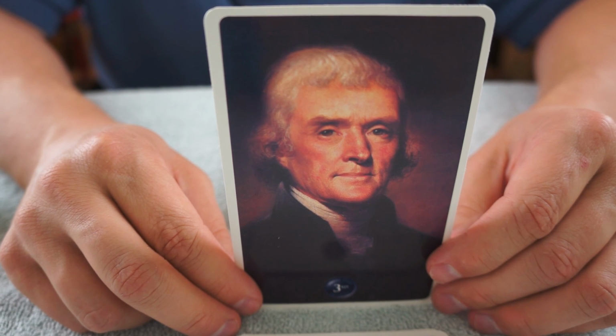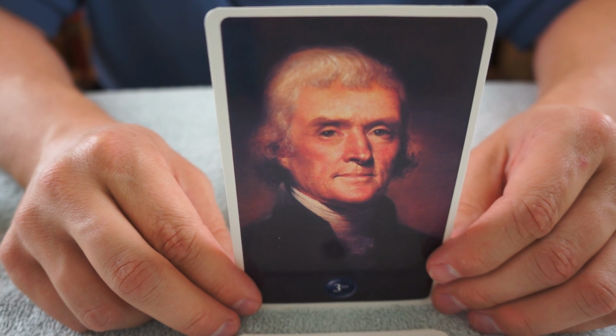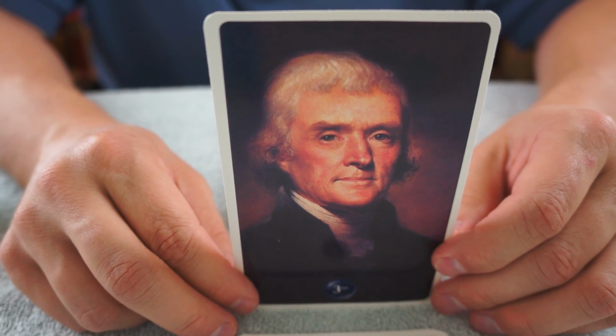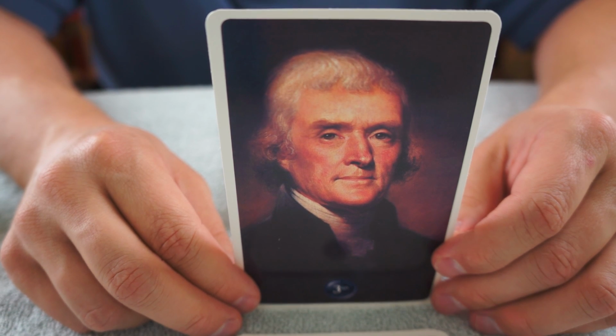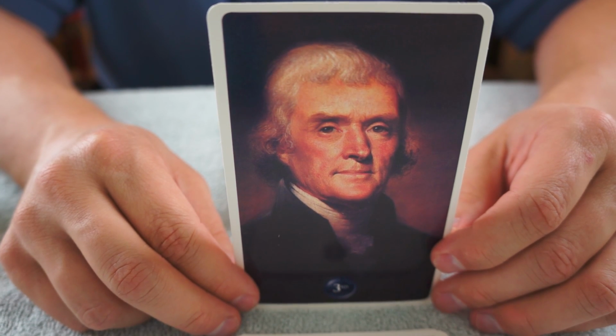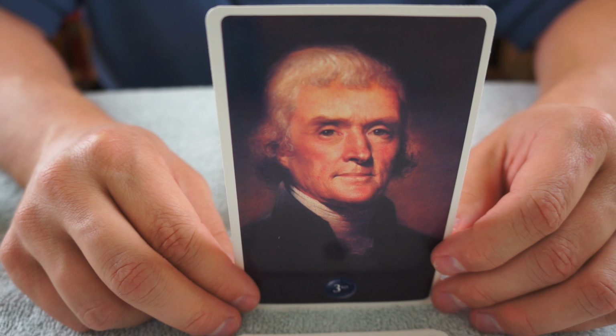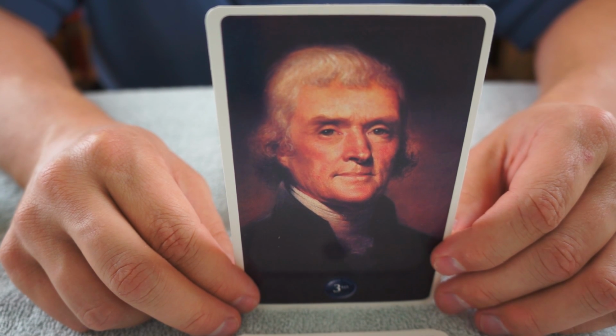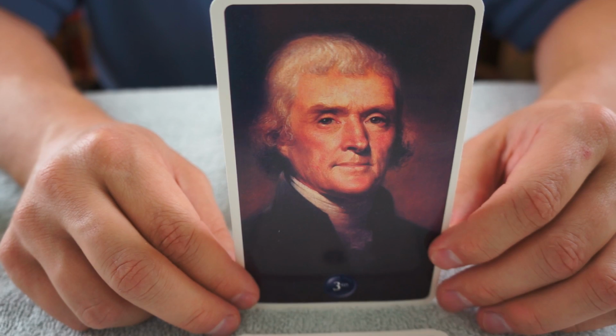His wife was Martha Wales Skelton Jefferson. He was the governor of Virginia. He authorized the Louisiana Purchase and the Lewis and Clark expedition. He founded the University of Virginia, and his portrait is on the $2 bill and the nickel.